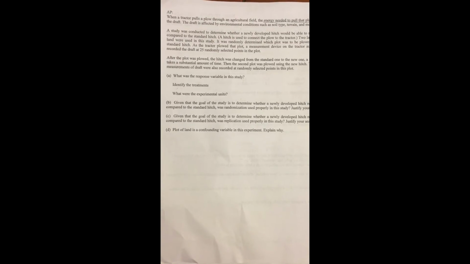So for part D, it asks, the plot of land is a confounding variable in this experiment. Explain why. So the plots of land were confounding because the experimenter did not know what environmental conditions such as soil type, terrain, or moisture could have varied from plot to plot, which would ultimately affect the results.